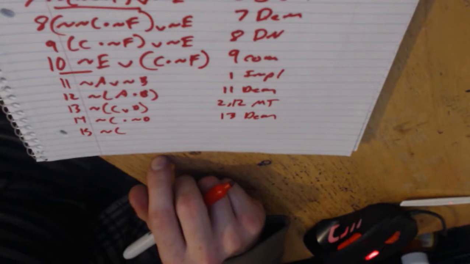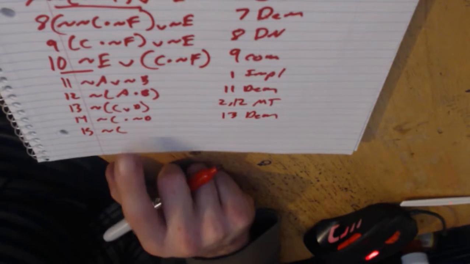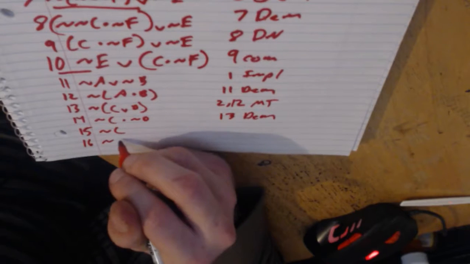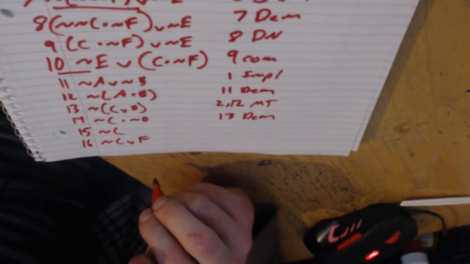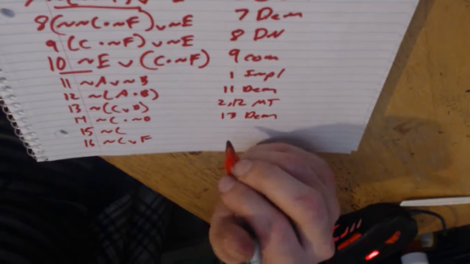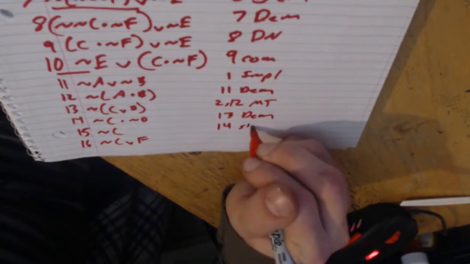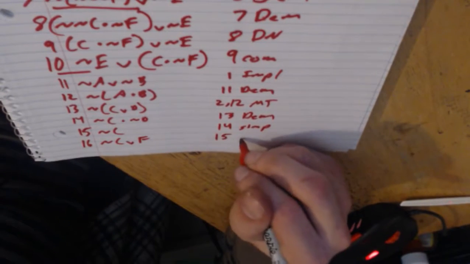Alright, now that the not C is alone, we can go back to our old friend, addition, and just add on or F, right? Oh, hold on, what did we do for 15? That was 14 simp, and then to get to 16, that was 15 addition. I'm gonna need more paper here.